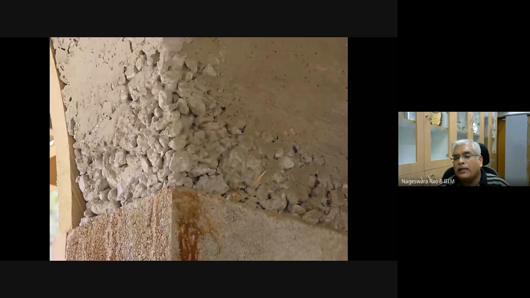On top of it, even the new concrete is not compacted or vibrated properly, so that concrete fills everywhere. That is the reason you have this kind of thing. In addition, you can see some organic particles and also some foreign material which is not related to this work. So these kinds of things show bad workmanship.